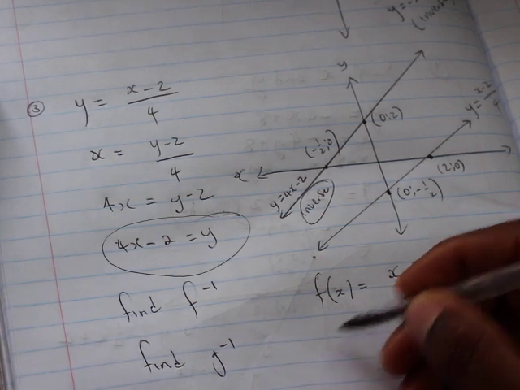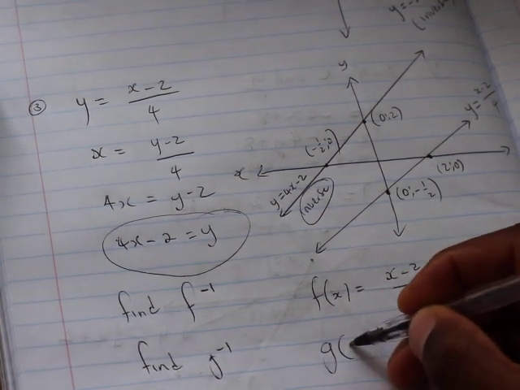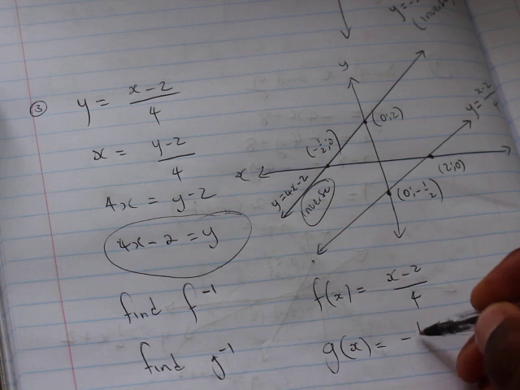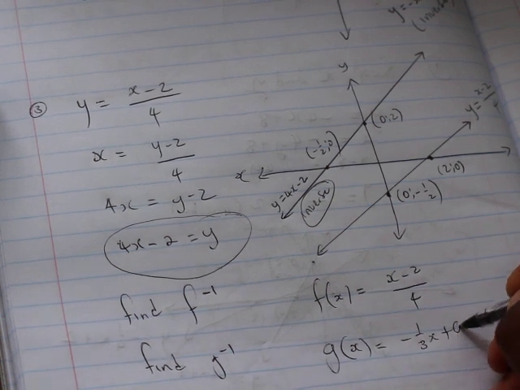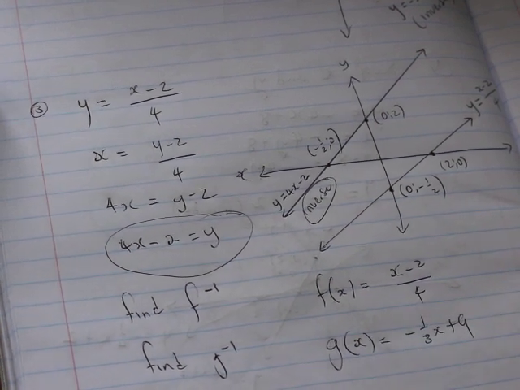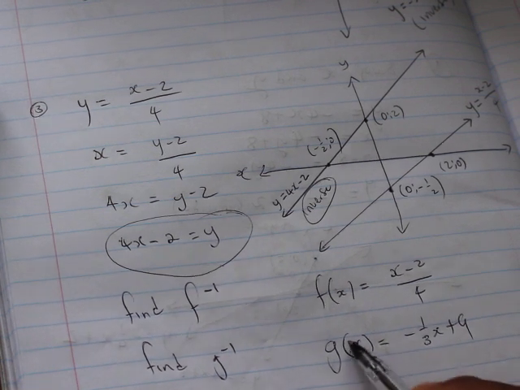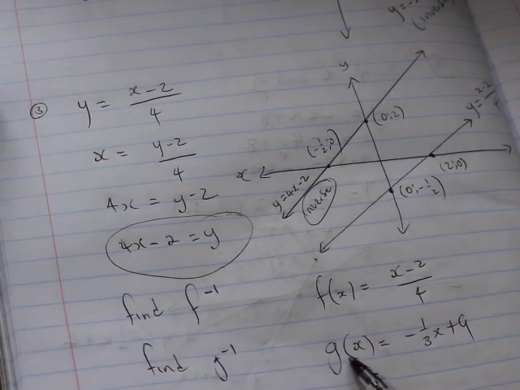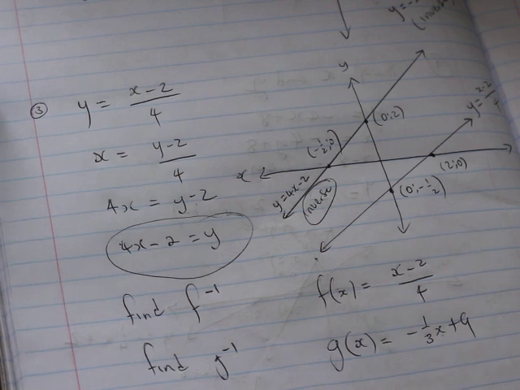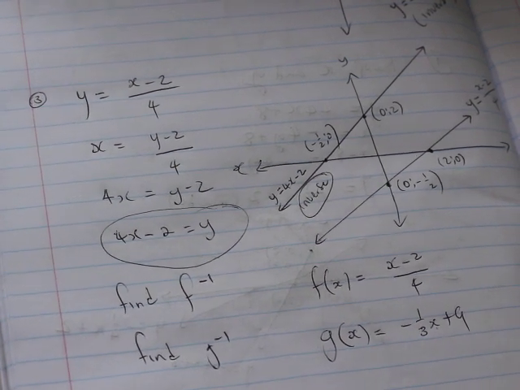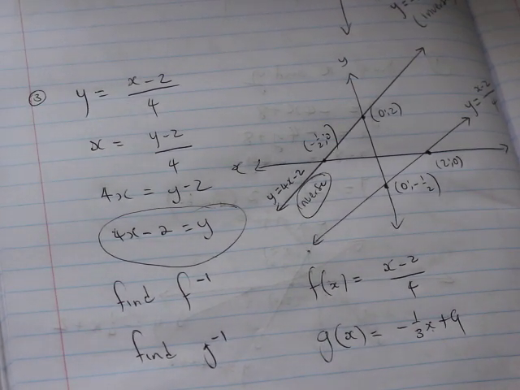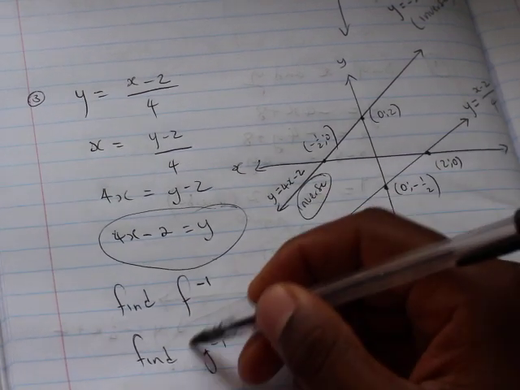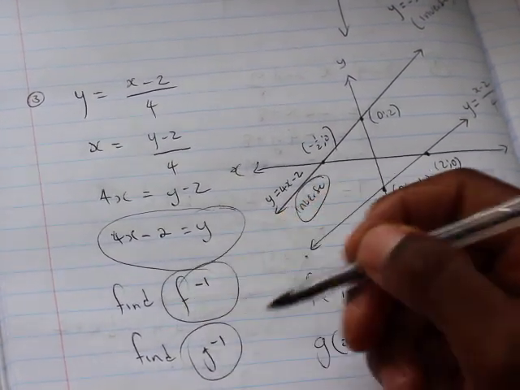So in a case whereby we've got g of x is equal to minus 1 over 3x plus 9, you do the exact same thing. This is still your y, so in place of y you put the x, and in place of the x you put your y. Then you make y the subject of the formula. Simple as that. So don't be confused by this f of x notation.